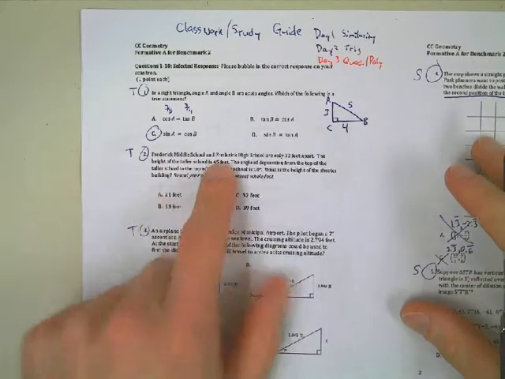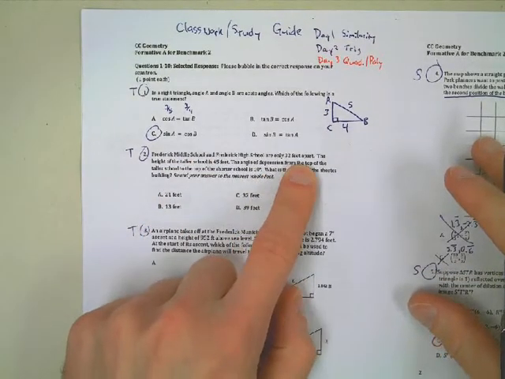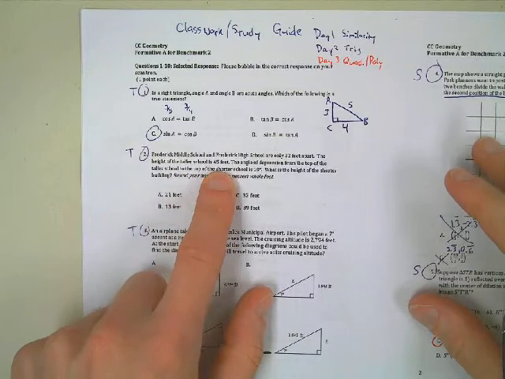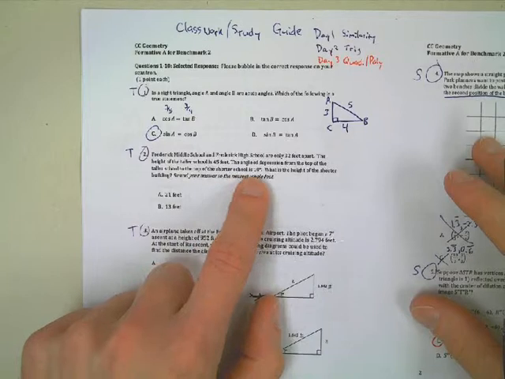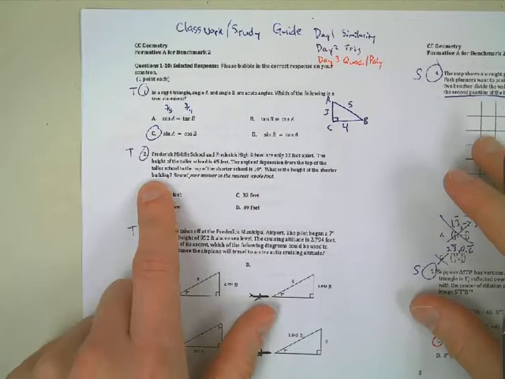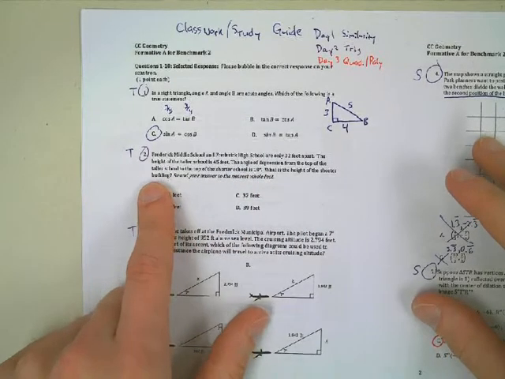All right, number 2. Frederick Middle School and Frederick High School are only 32 feet apart. The height of the taller school is 45 feet. The angle of depression from the top of the taller school to the top of the shorter school is 10 degrees. What is the height of the shorter building?